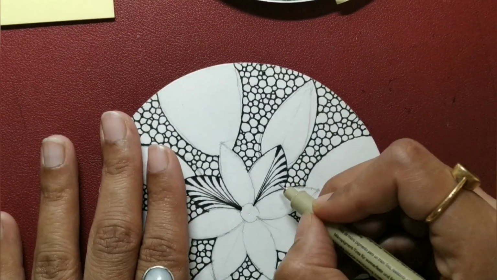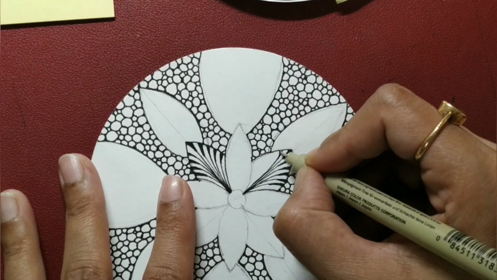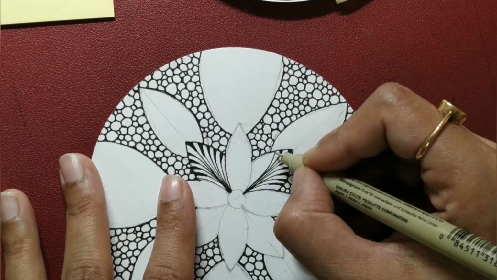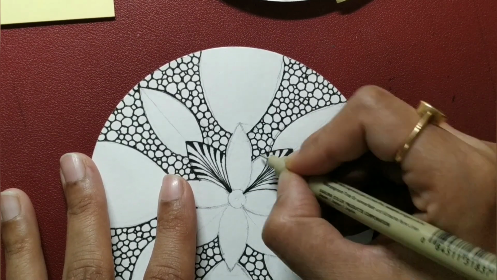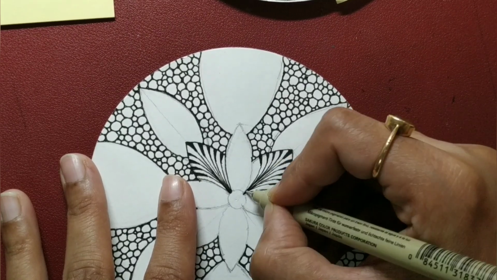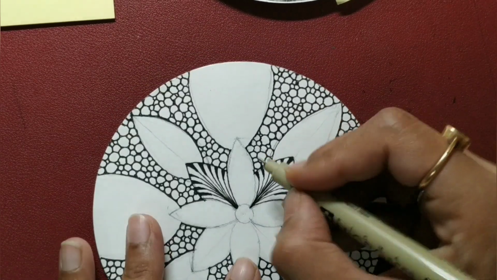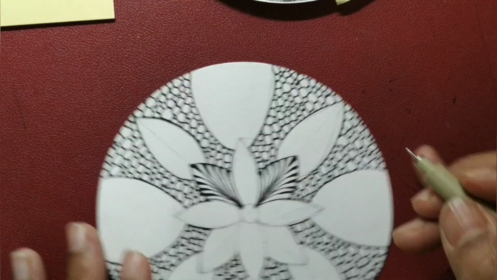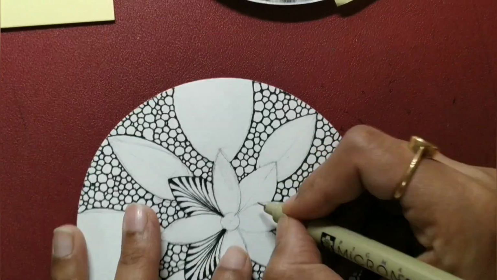Take your time, give time to each stroke, don't be in a hurry. The third one.